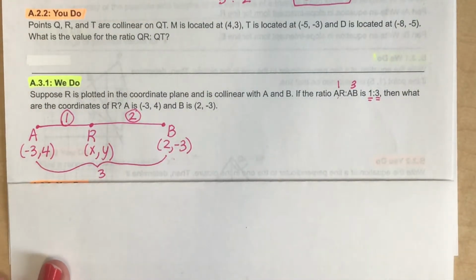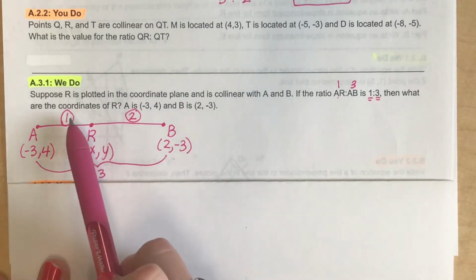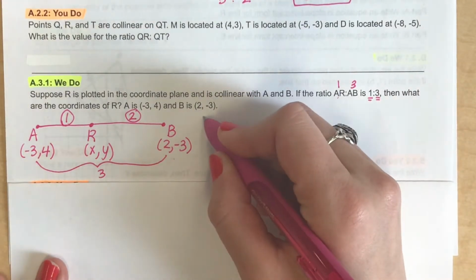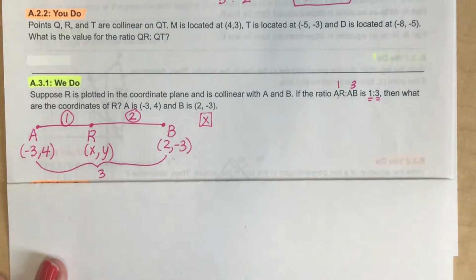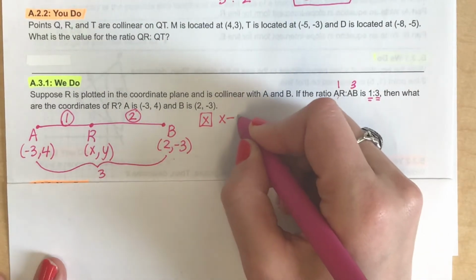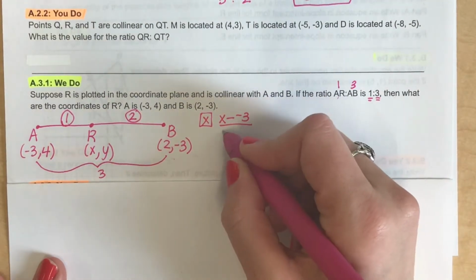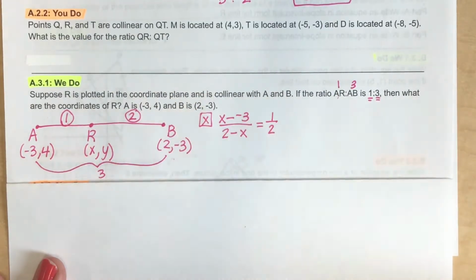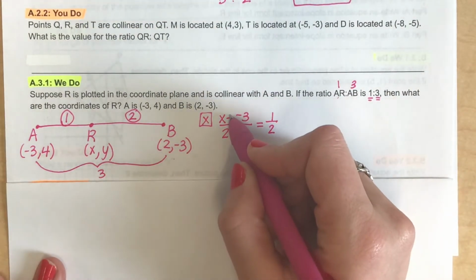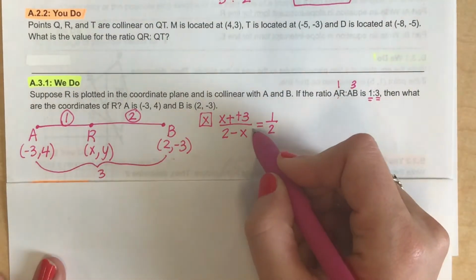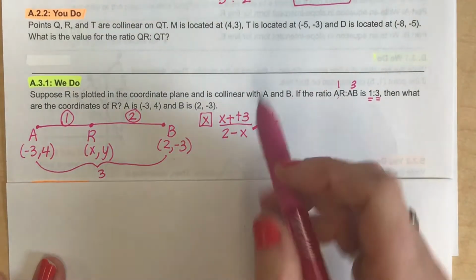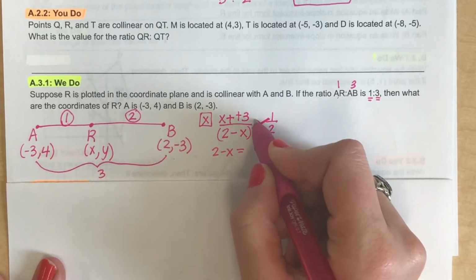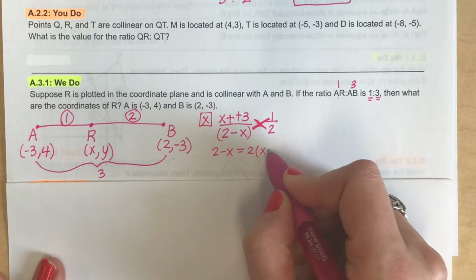And so now it's just a normal partition problem, except when I do the partitioning, I'm going to make sure that I use my ratio of 1 to 2. So it's middle minus first, last minus middle. Let's do our X's. Middle minus first, last minus middle. Set it equal to my ratio. Okay, now 2 minuses become a positive. Let's do some multiplication. I'm going to multiply these two together. 1 times this whole thing leaves it alone, so I get 2 minus X. And then I multiply down over here, 2 times x plus 3.